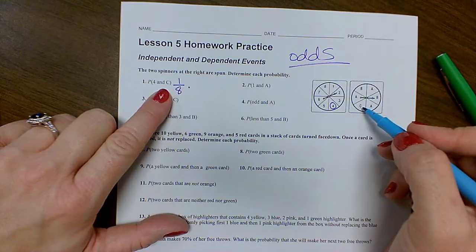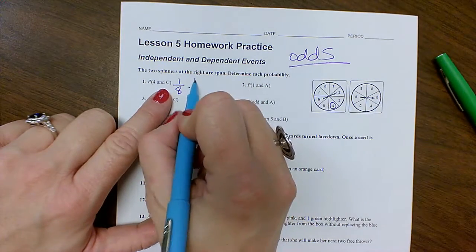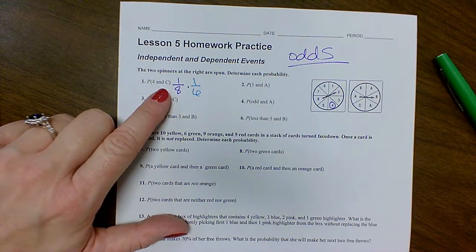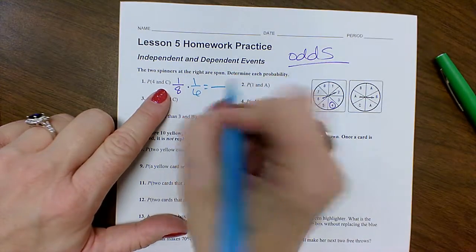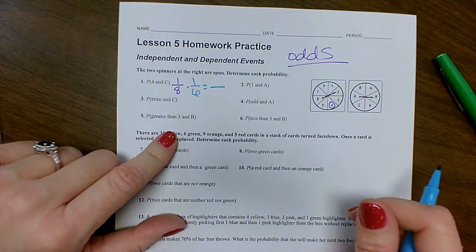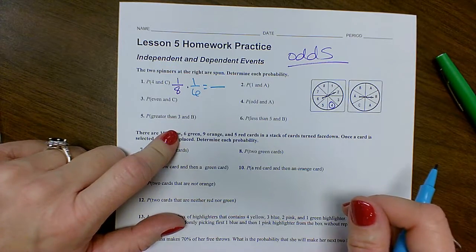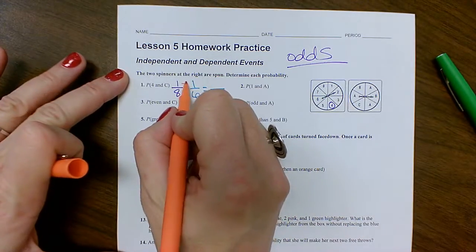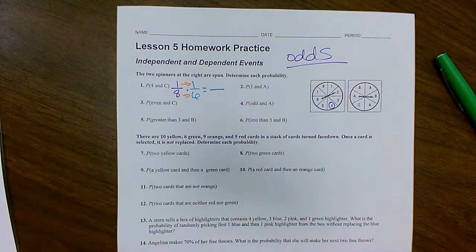There's one C, so 1 out of 6 because there's 6 total. Then you need to multiply and make sure you have it in simplest form. Multiply across, just like we did in our notes.